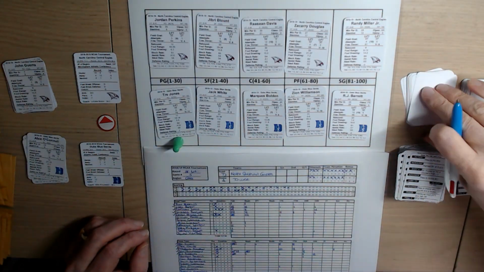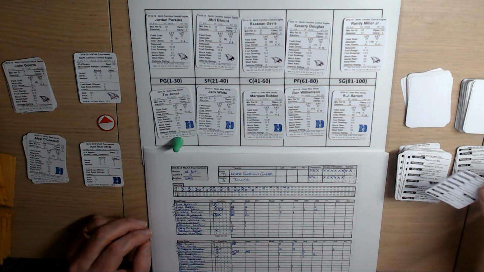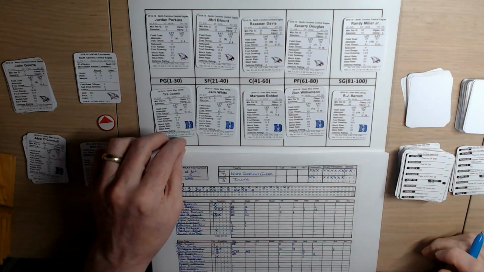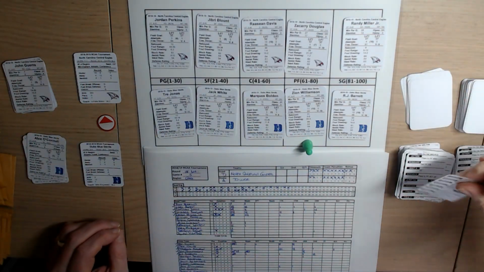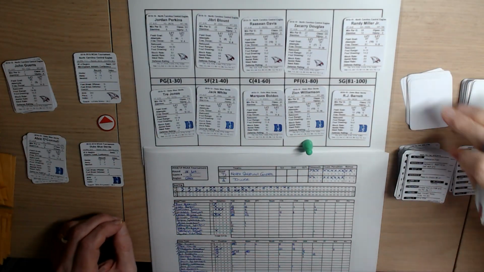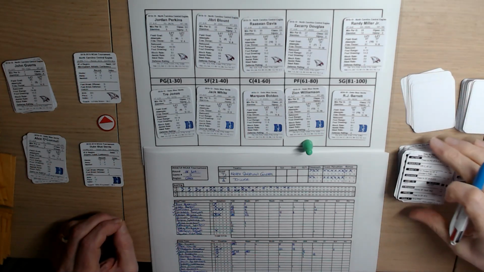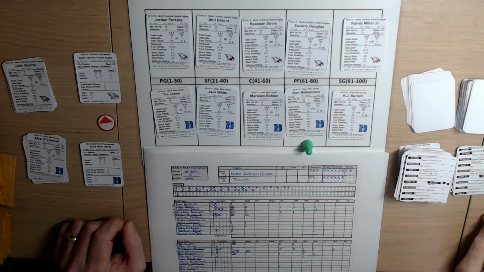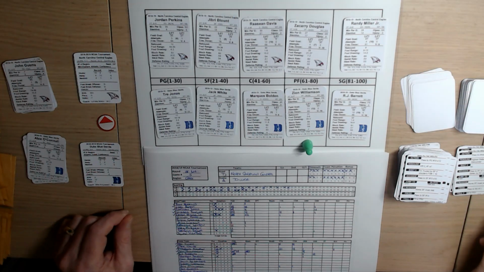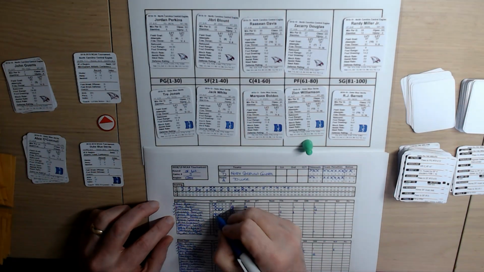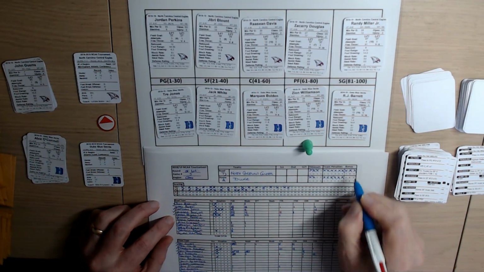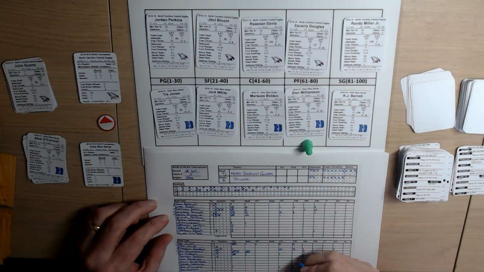Point guard Tre Douglas has the ball. Switches it over to Zion Williamson. And there's a defensive foul. 73. Not on court, so Zachary Douglas picks up his first, and Williamson will go for a 1-on-1.